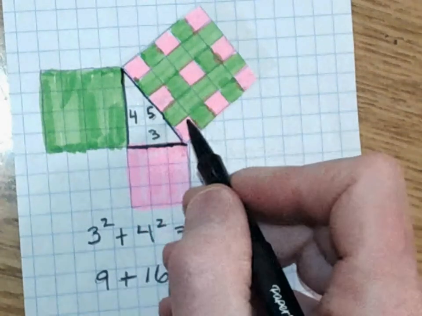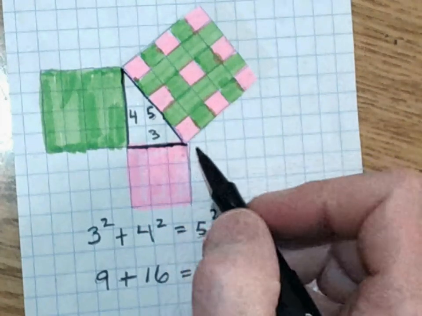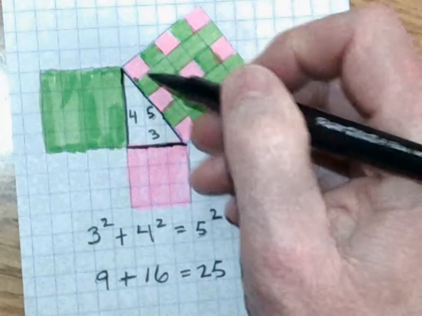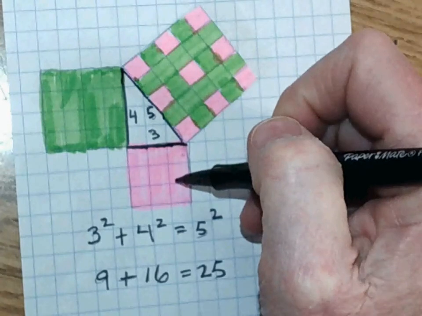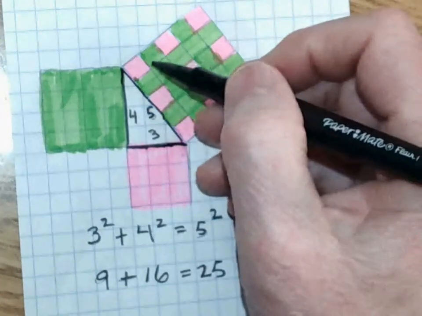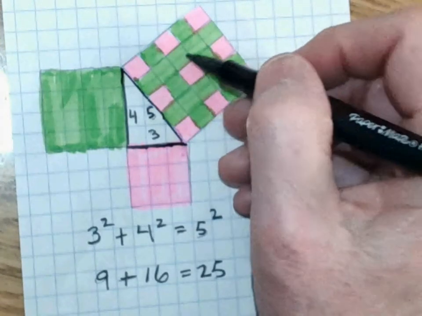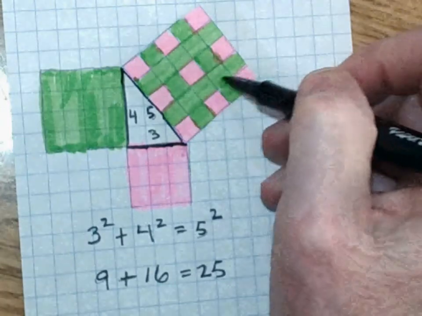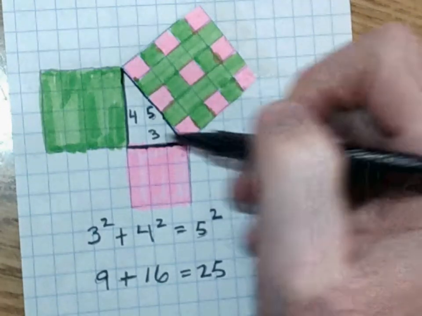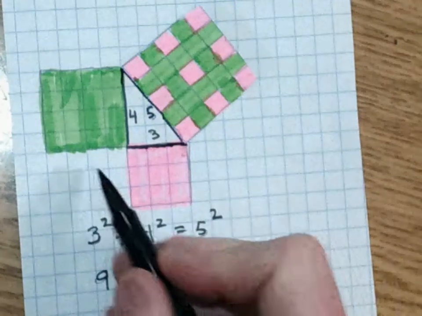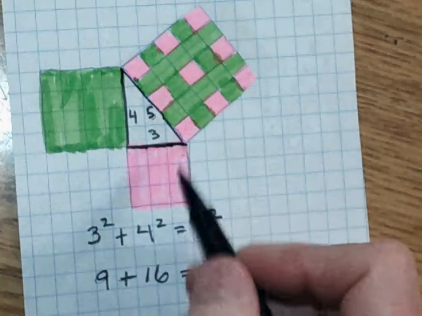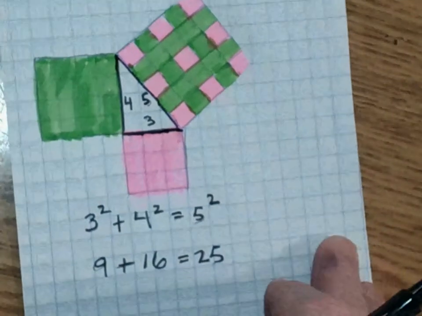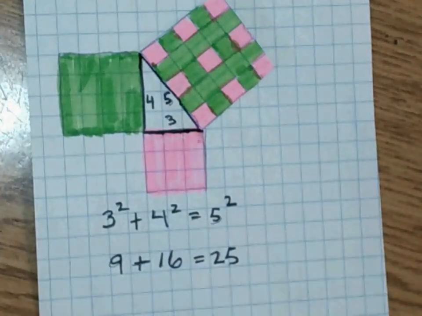5 squared is 25. And if you count, you'll realize that I have 9 pink squares from the 9. And I have 16: 1, 2, 3, 4, 5, 6, 7, 8, 9, 10, 11, 12, 13, 14, 15, 16. So you can see that my 9 pink squares and my 16 green squares fit in here. So this is one proof.